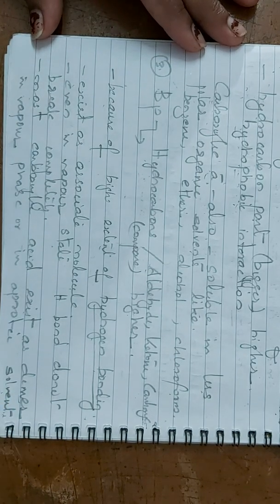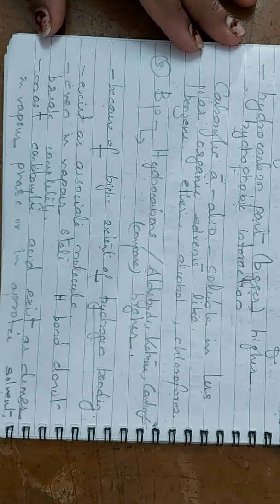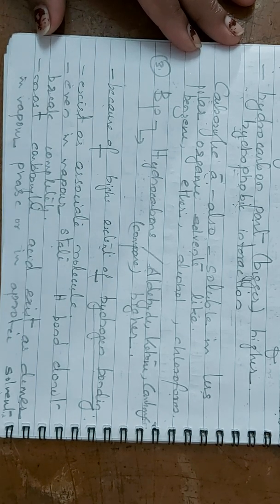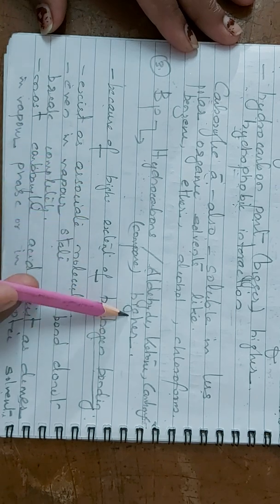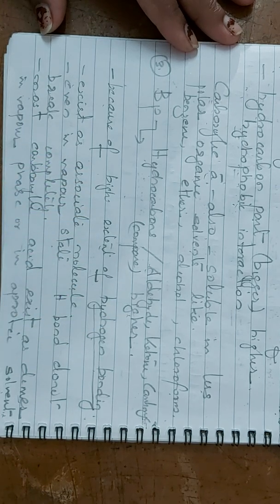So that's about the boiling point. Here we said when we consider the boiling point, the pure carboxylic acid getting vaporized at the boiling temperature happens slowly by absorbing more heat energy. That's why we say boiling point is higher. Boiling point is higher means it needs more energy to get vaporized.